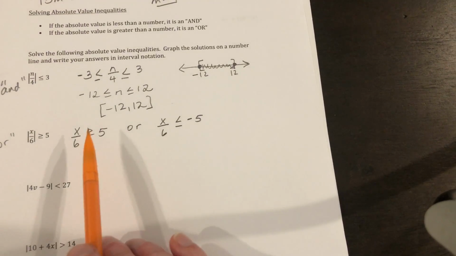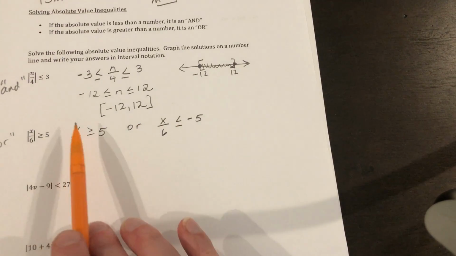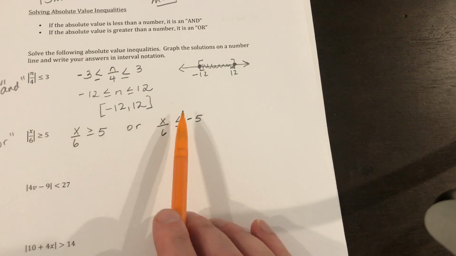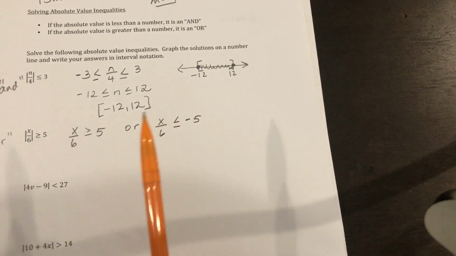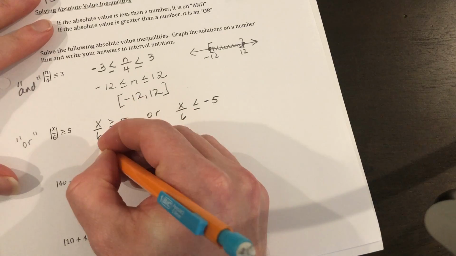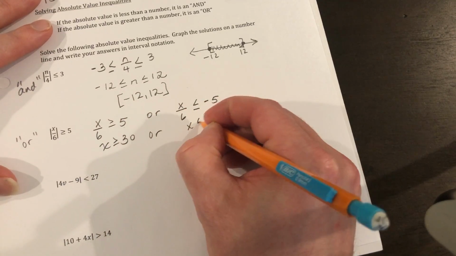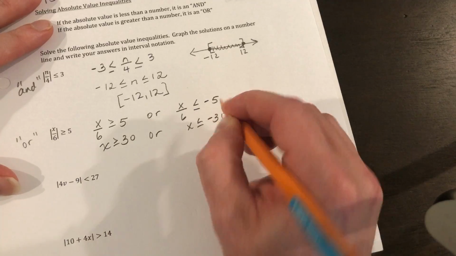So when we do this, you do the original and drop it and leave the positive, and then you flip the gator mouth and change this to a negative. So I'm going to solve for x here, so I get x is greater than or equal to 30, or x is less than or equal to a negative 30.